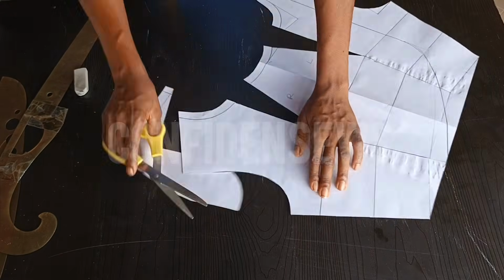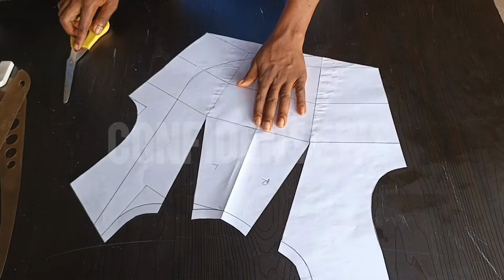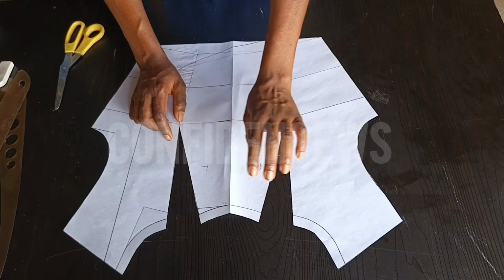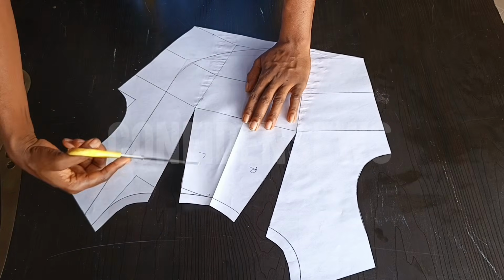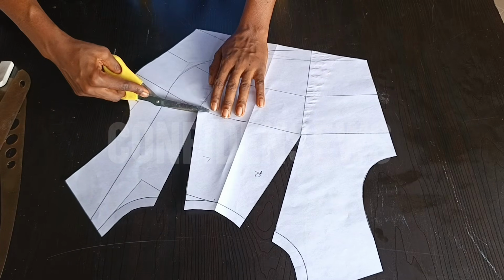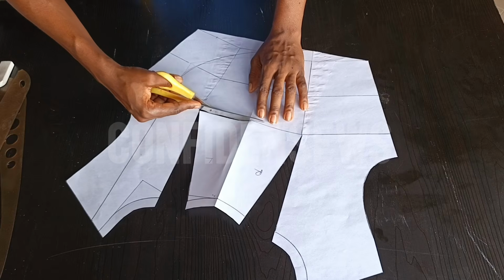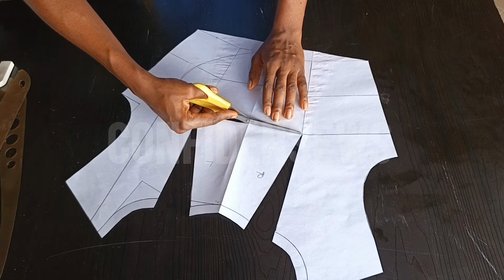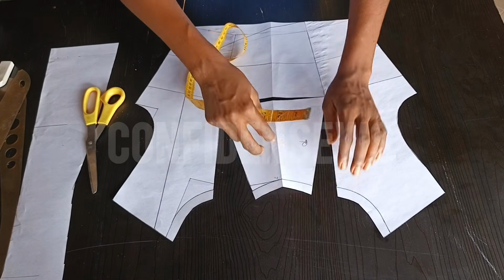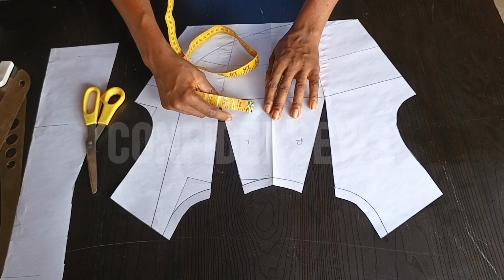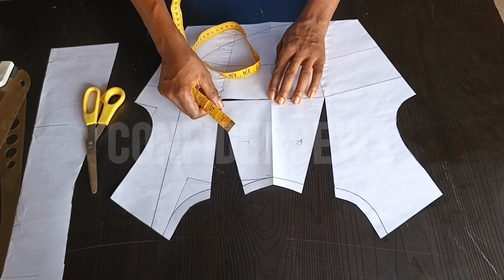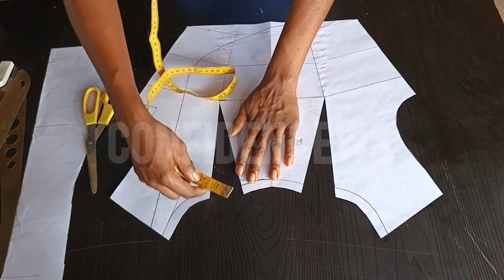Now the next thing we'll be doing is to slash this line, because we want this dart to be bigger on one side. If you look at the style closely, you will see that one of the darts is bigger than the other one, and to do that you are going to take from the dart on the right hand side and add it to the dart on the left hand side. Do you understand?